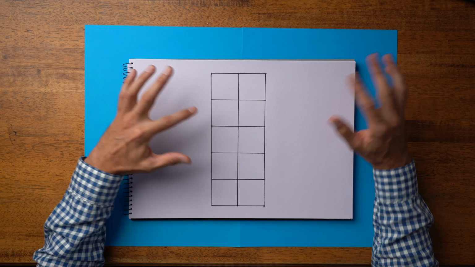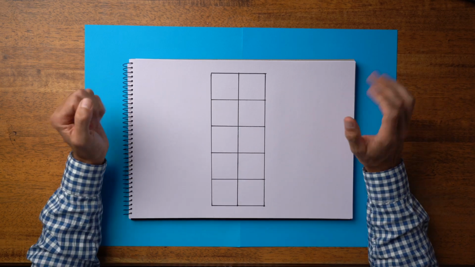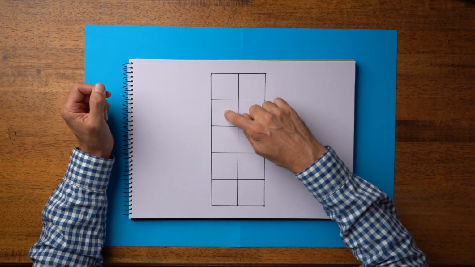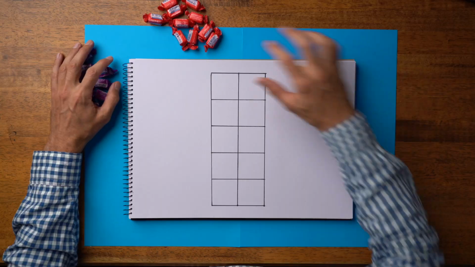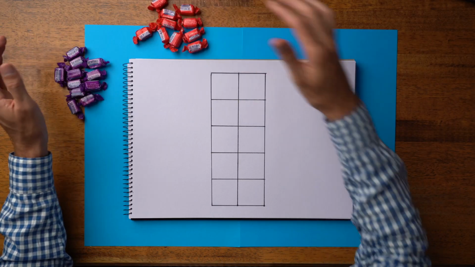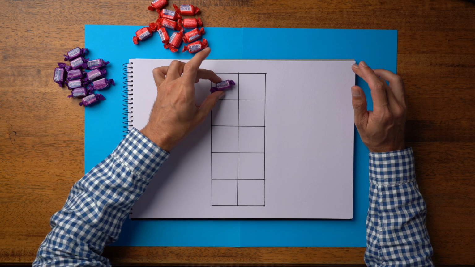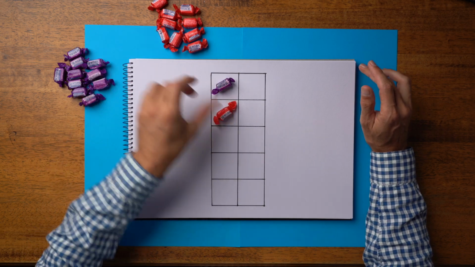Just here on my page, I have what's called a tens frame. It's got 10 little squares, 1, 2, 3, 4, 5, 6, 7, 8, 9, 10. We're going to use this tens frame just to have a look at some different ways we can make up the number 10. And just here, I brought my trusty little sweeties along. We're going to look at some different ways that we can make up the number 10 using both grape and cherry sweets. We could have 1 grape and we could have 9 cherries.